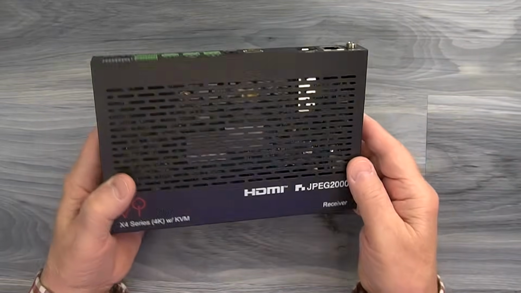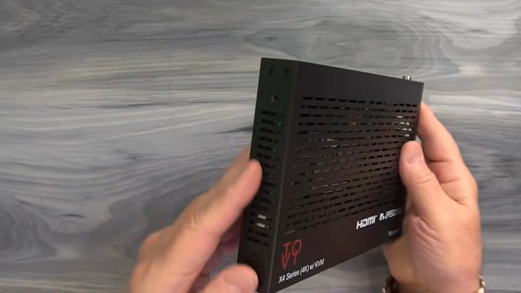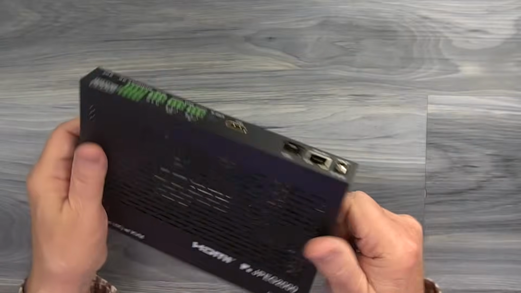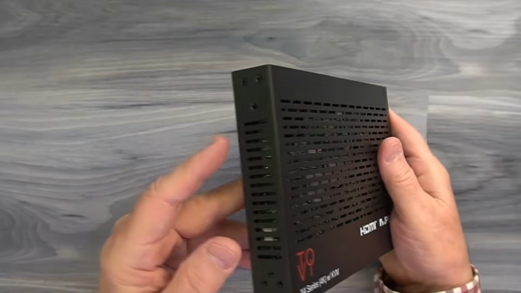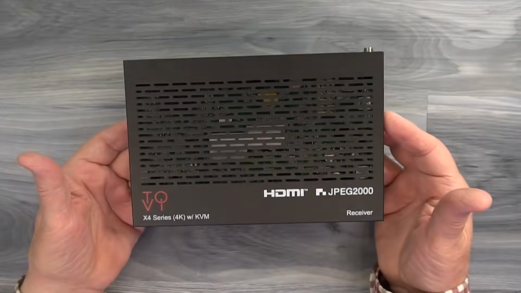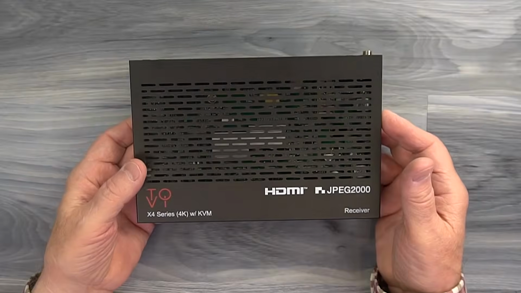On the top, you'll find ventilation slots as well as along both sides, and on the bottom as well. And on either side, you'll find those mounting holes that can be used with the included bracketing kit to mount the receiver up off the ground and out of the way.